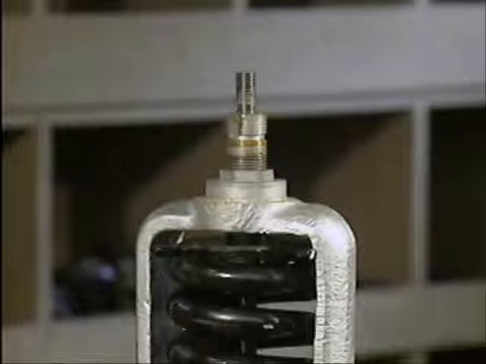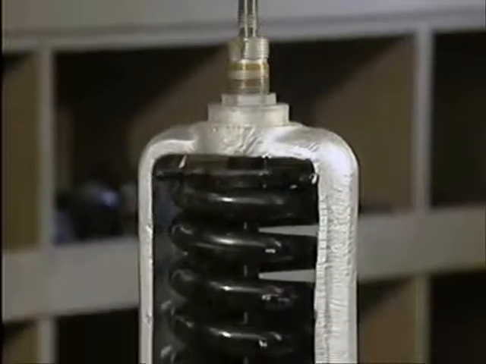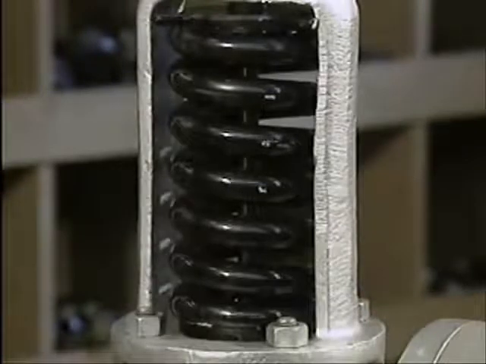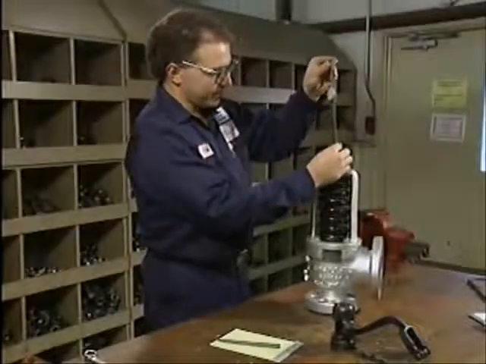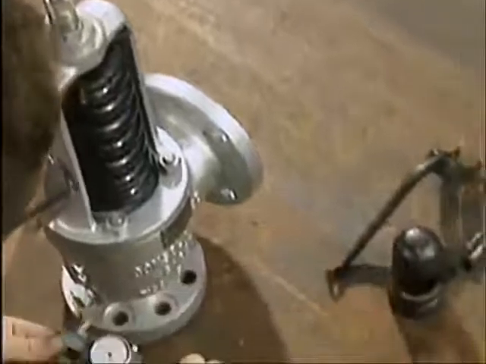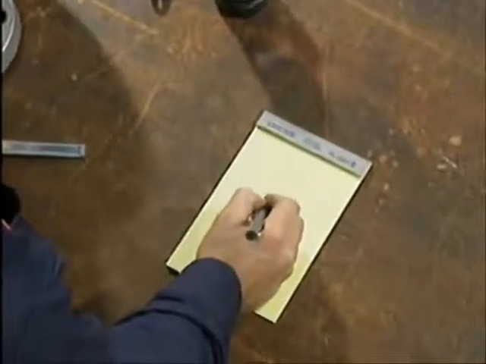The next part to be removed is the compression screw. The compression screw is precisely adjusted to maintain the exact amount of tension on the valve spring that's needed for the valve to function correctly. For this reason, you should carefully measure the screw's position. Write the measurement down so you can refer to it later when you reassemble the valve and must return the screw to its original position.